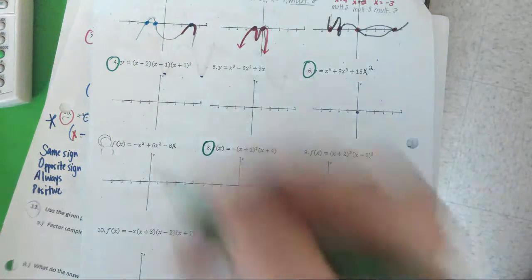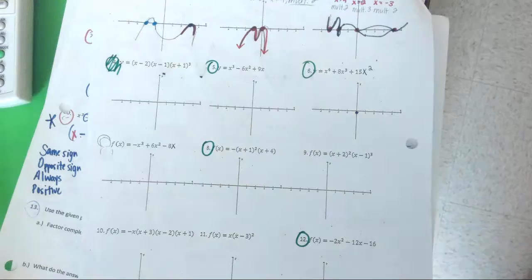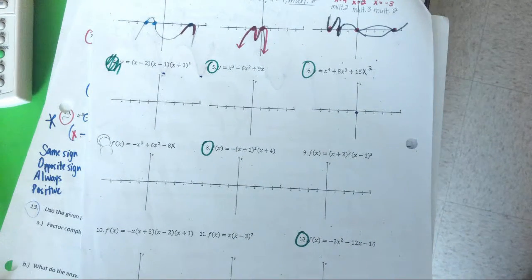Let's not try 4. That's too high. We'll do 5. Okay, so 5, 6, 8, 12. If you want to do more, you can get extra points, especially if you try those like 4 that are degree 4 or higher.